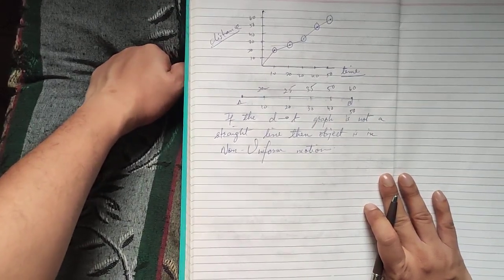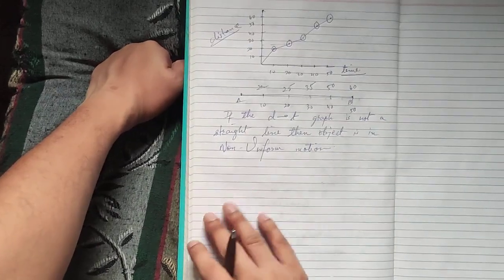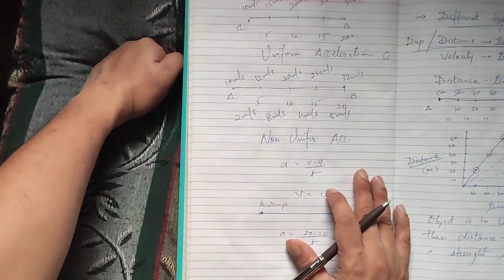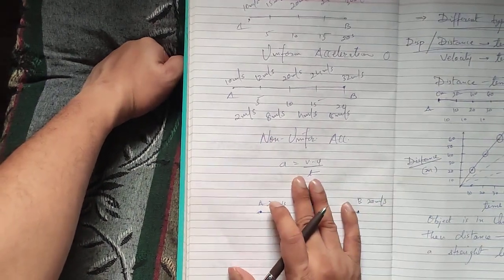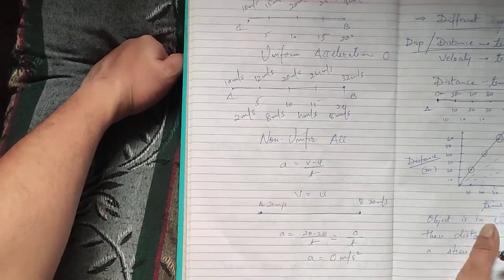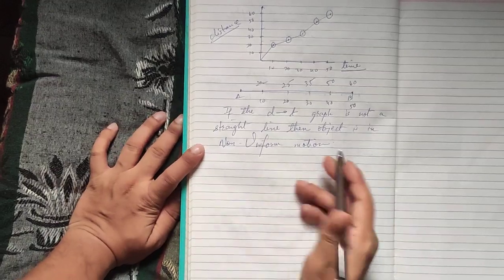Now we take the example of acceleration, not uniform and non-uniform acceleration, just acceleration. Because remember, from this graph we can only determine acceleration, but we cannot determine whether the object is in uniform or non-uniform acceleration. We'll get to that in a brief moment. You will understand it.